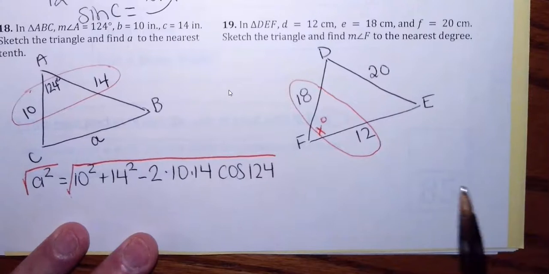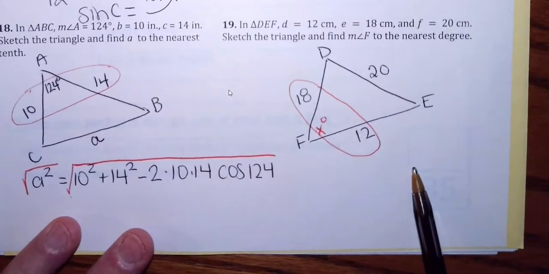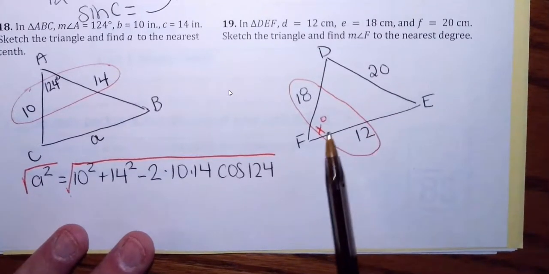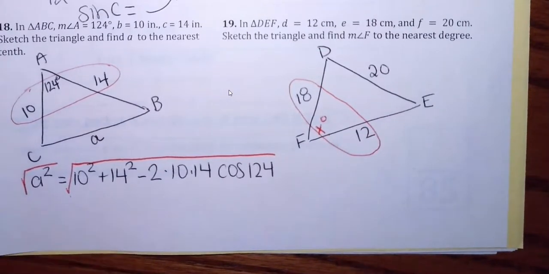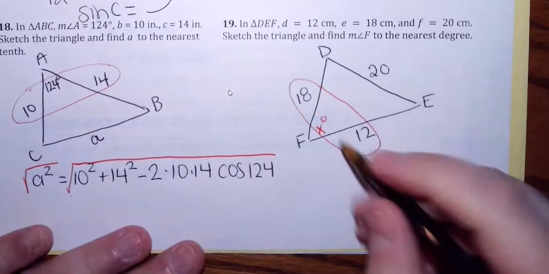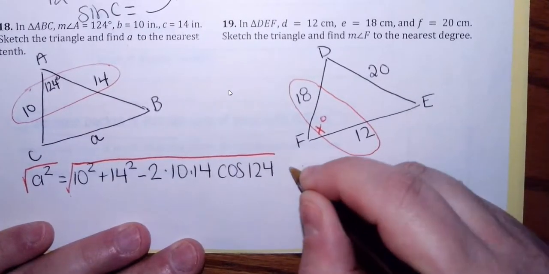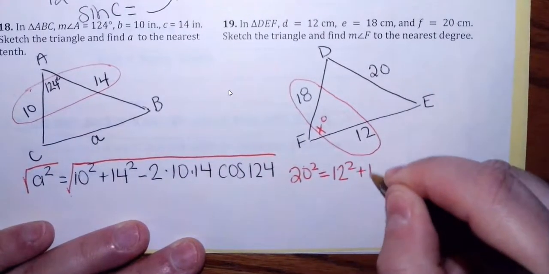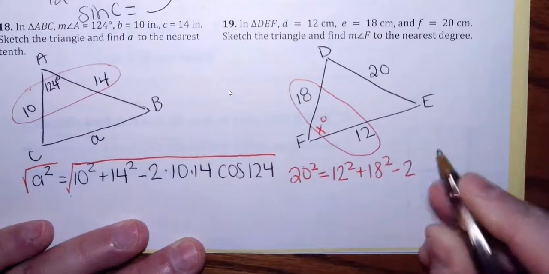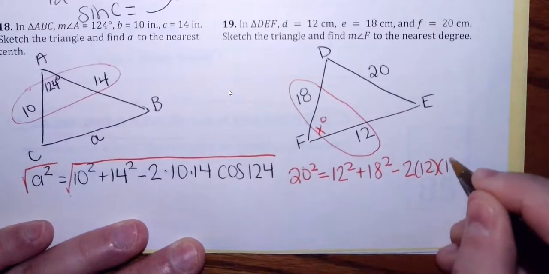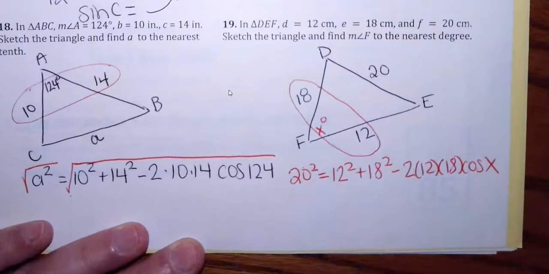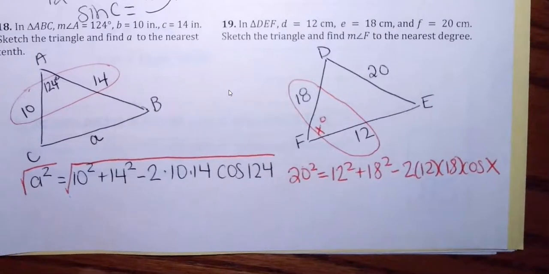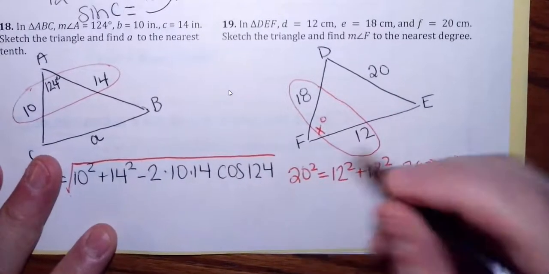What I want to do here is a little different than the question above, because if you're finding an angle, you're going to have to do a little bit more with what you have set up. So I am going to have 20 squared, and then it doesn't matter the order, but I need to square 12 and I need to square 18. 2 times 12 times 18, and then cosine, I don't know the angle, so we can't type this all right into the calculator. Here's what I do. I figure it out in steps.